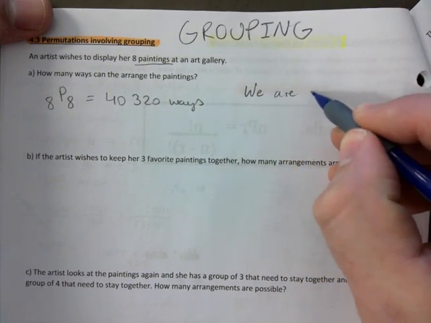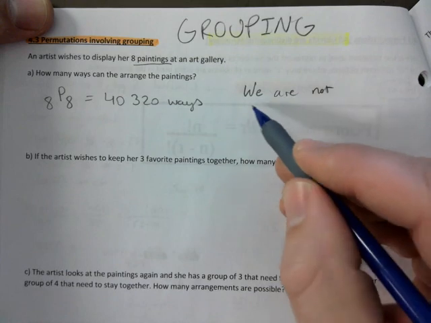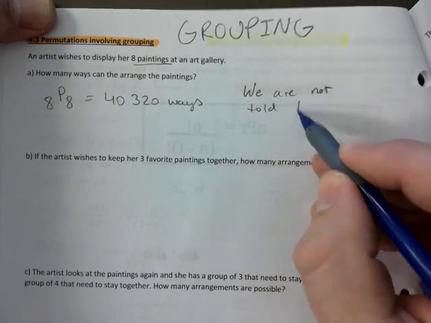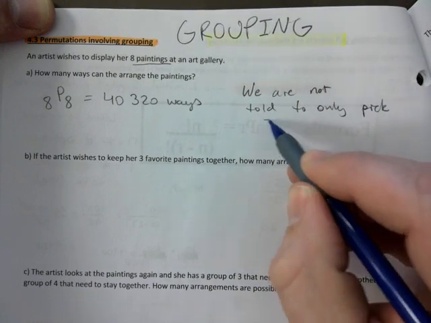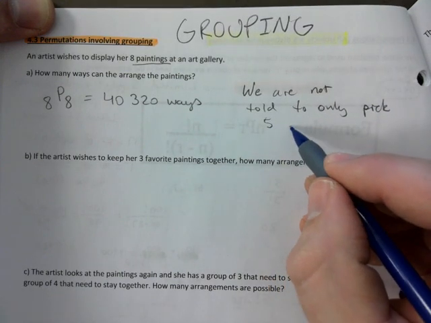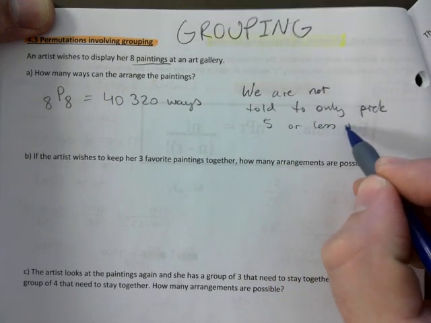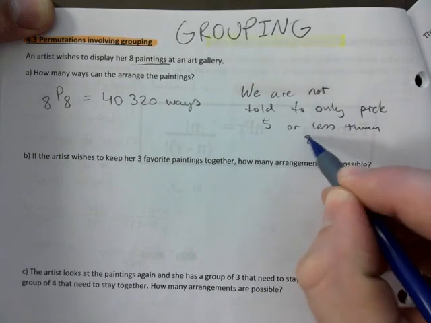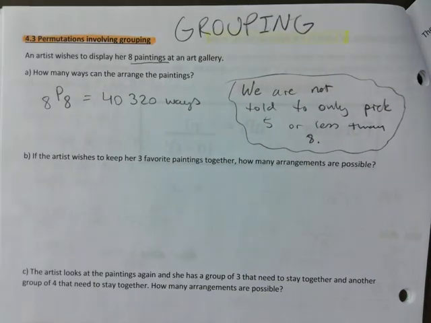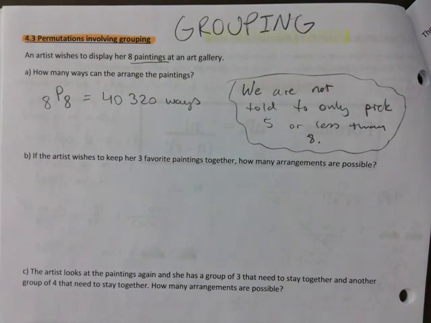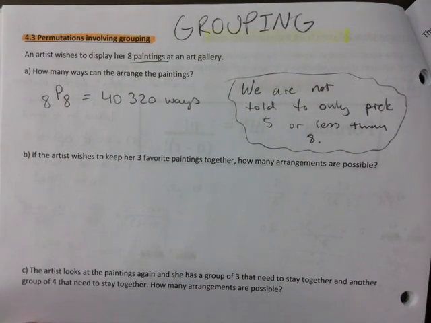We are not told to only pick 5 or less than 8, right? So that's important here. We're assuming we can just arrange all 8 of them, and it's 40,320 ways.